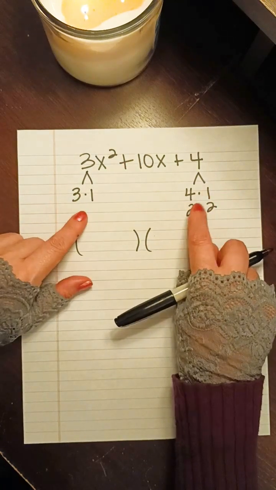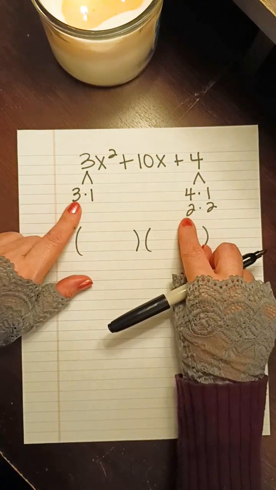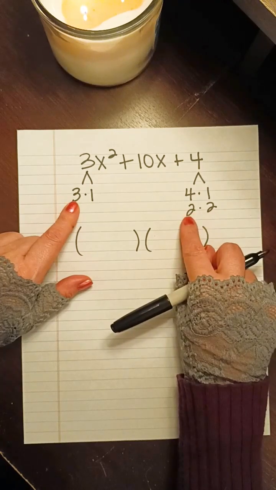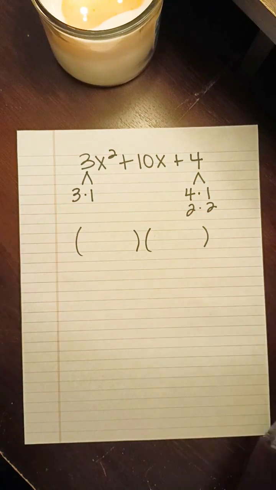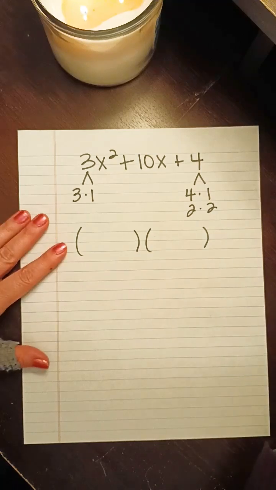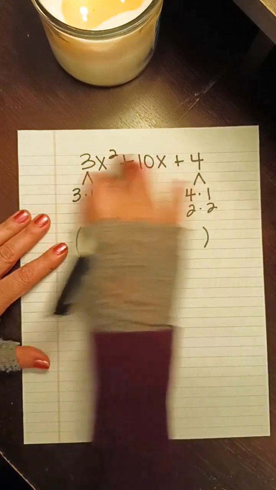4 minus 2 won't get me 10. Let's try 3 times 1 with 2 times 2. 3 times 2 is 6. 1 times 2 is 2. 6 plus 2, 6 minus 2 won't get me 10. So I'm not getting 10. It's not going to happen. We would say this is prime.